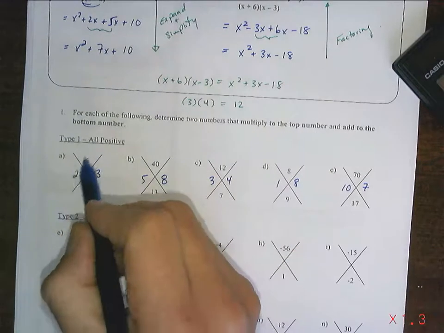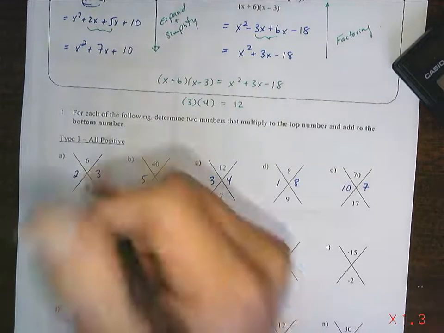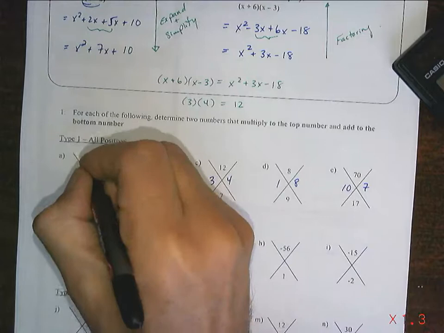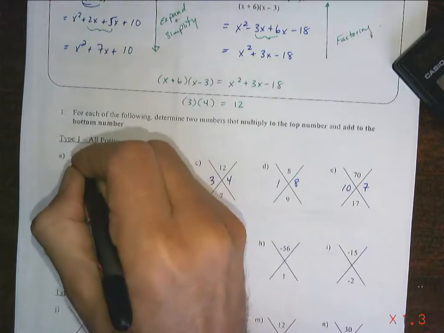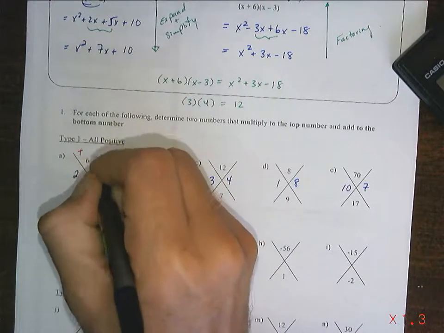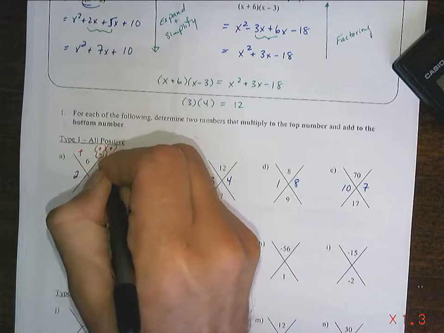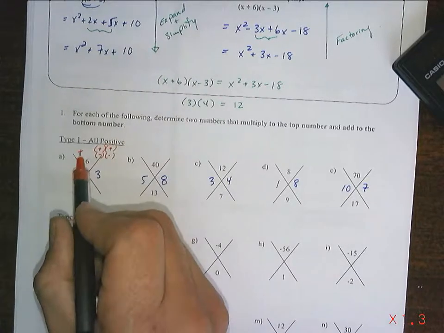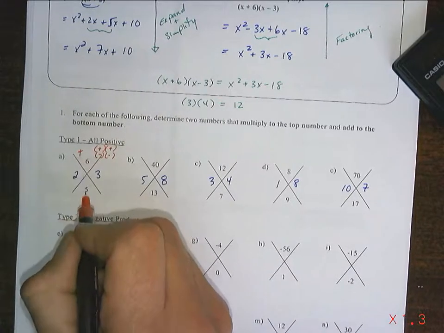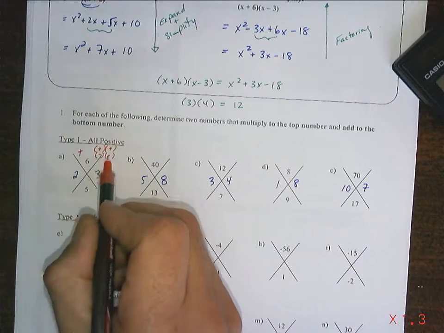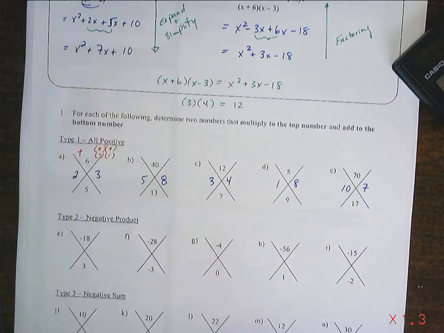All right, that was where the top is positive and the sum is positive. When we look at the top, you'll notice that it's positive. That means if the top is positive, then the two numbers must either be both positive or both negative. That's the only way they're going to multiply to give a positive. And if they're going to add to give a positive, well, then they can't be negative. So they're definitely positive.